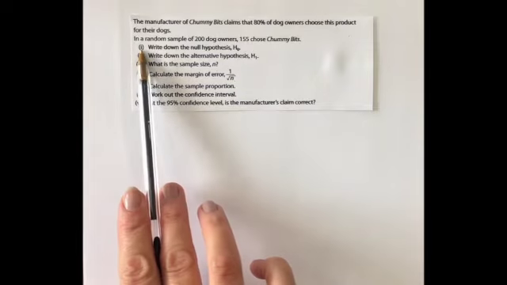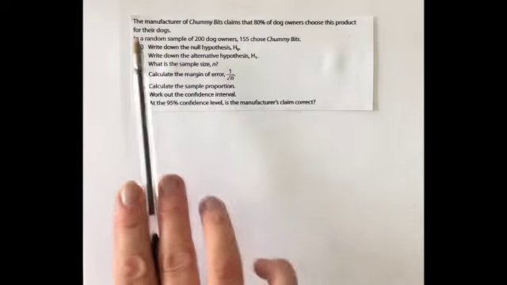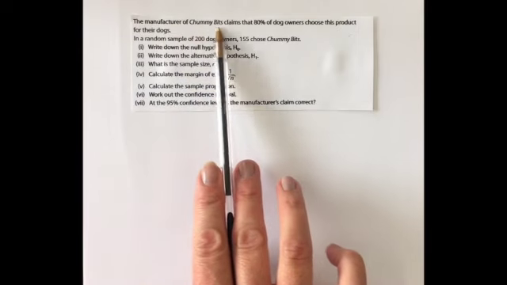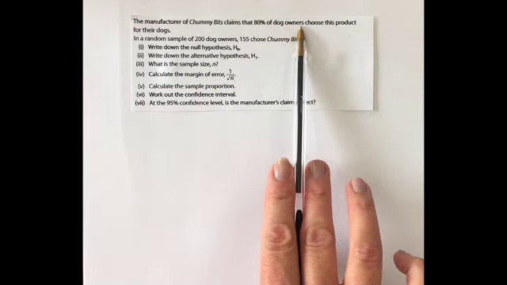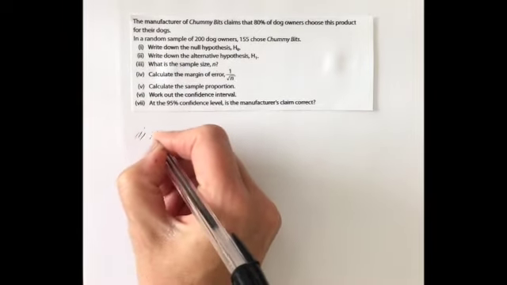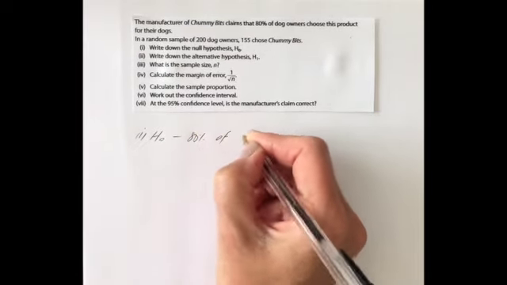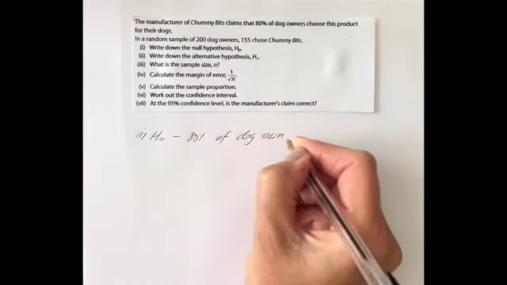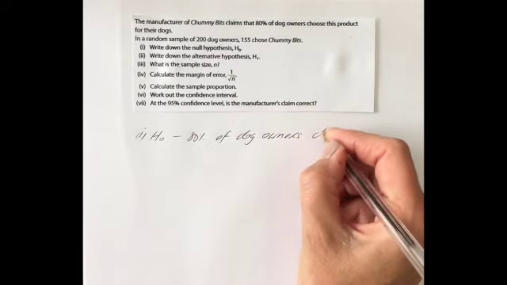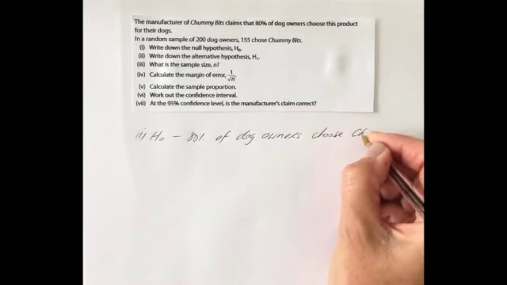Okay, so first question asks for the null hypothesis. So what have we got here? The manufacturer of Chummy Bits claims that 80% of dog owners choose this product for their dogs. Okay, so that's your claim. So that basically is your null hypothesis, that 80% of dog owners choose Chummy Bits.